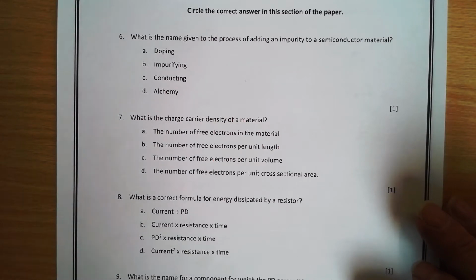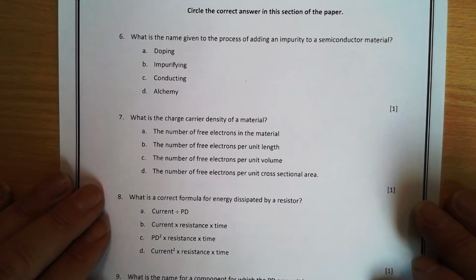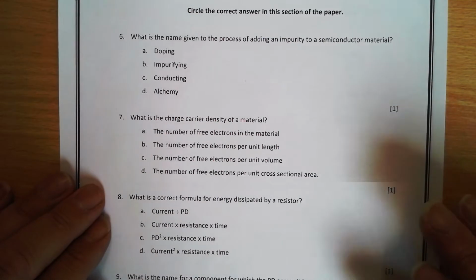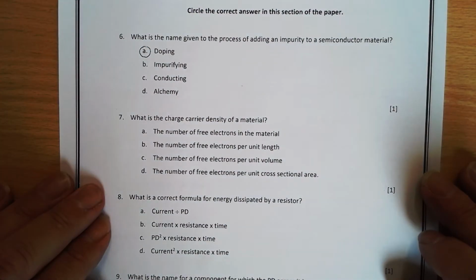If you need a brain break halfway through, go to the multiple choice section and just do the easy ones, so that you've got a few points quite easily and given yourself a bit of a break. So what's the name given to the process of adding an impurity to a semiconductor? That is called doping. There's actually a clue in the question earlier on in the paper.